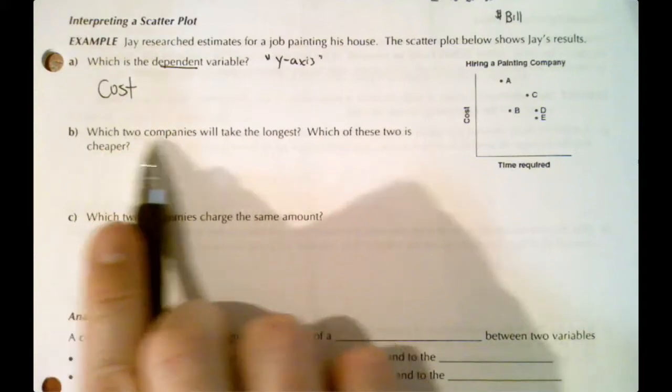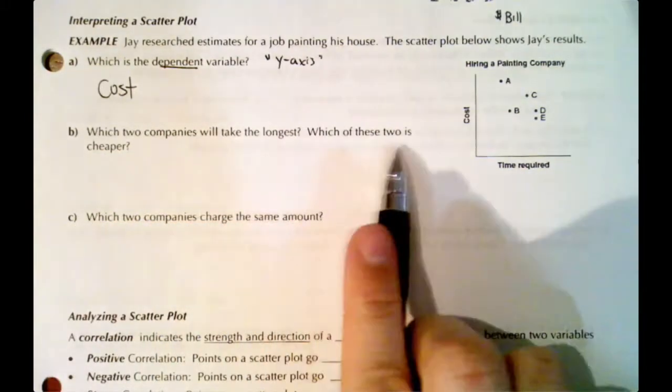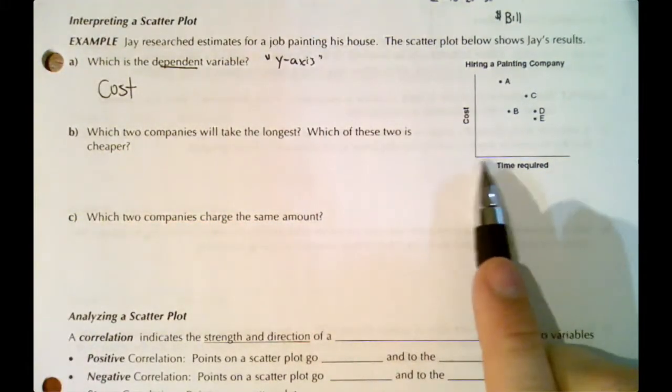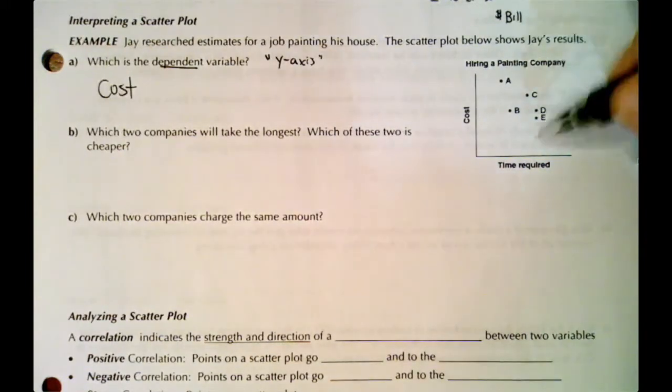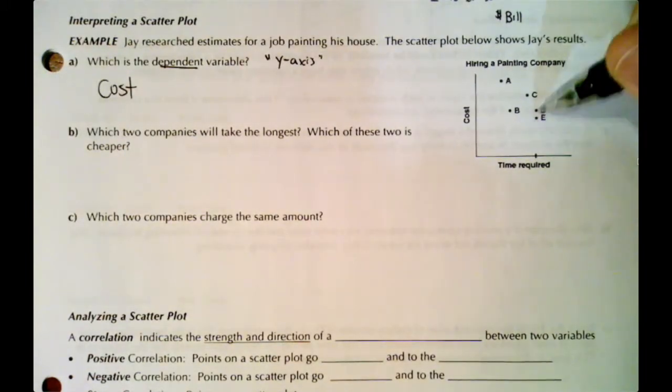Which two companies will take the longest? Which of these two companies is cheaper? Well, time required is on this axis, so if we go to the longest time required, we're here. That would be D and E.